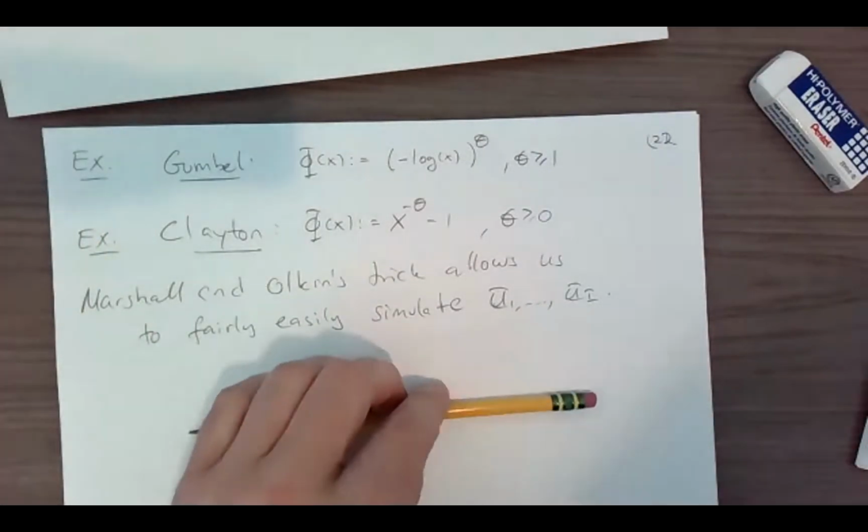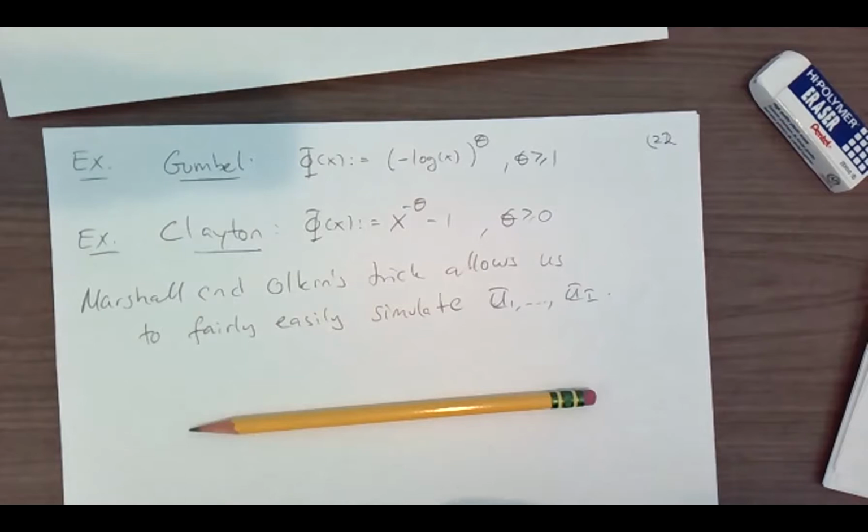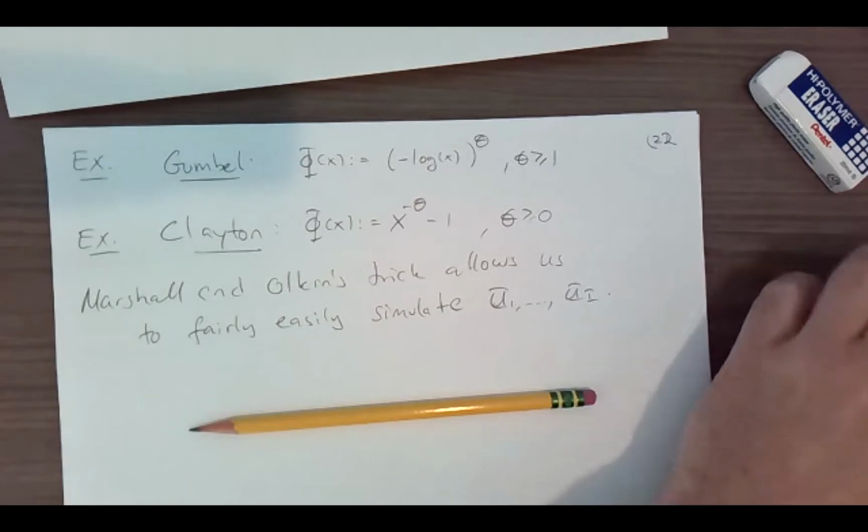I had hoped to go through it, but it's like 4 pages of notes to explain this, so I will have to do that next time we see each other.